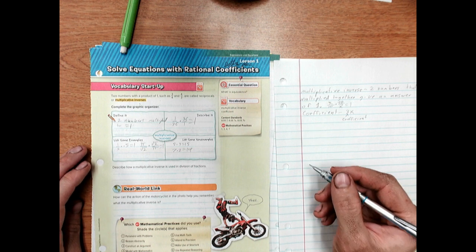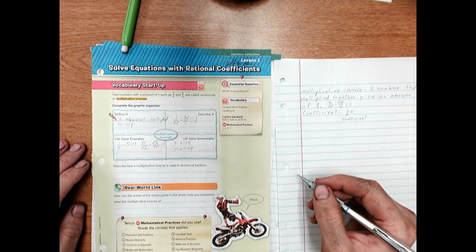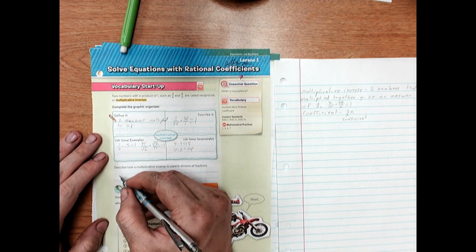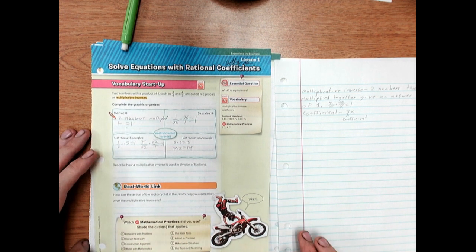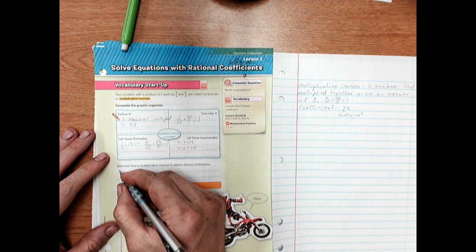Describe how a multiplicative inverse is used in division of fractions. Well, when we divide by a fraction, we multiply by its inverse.